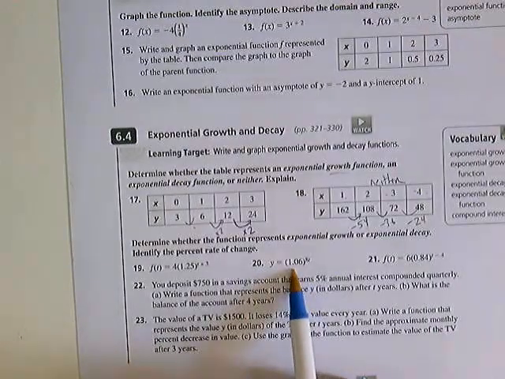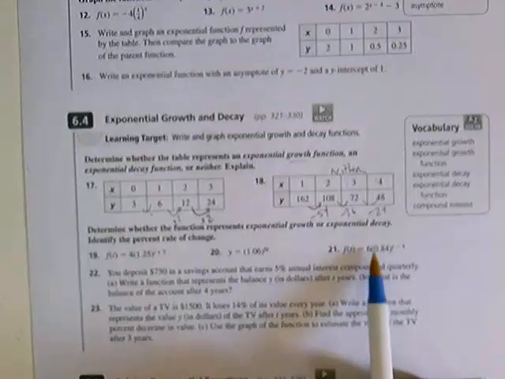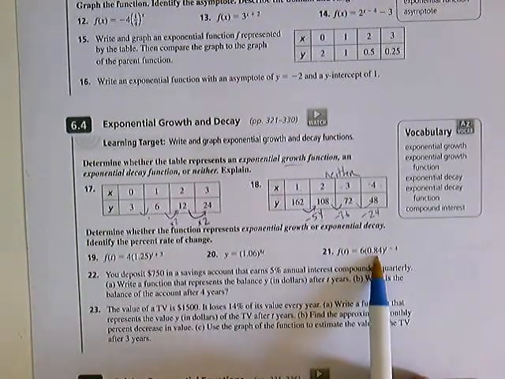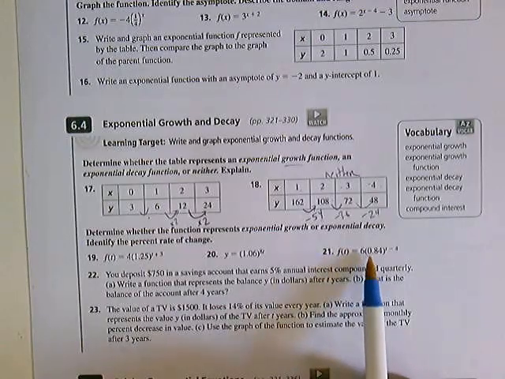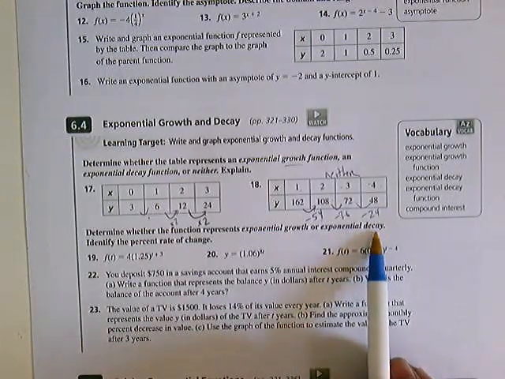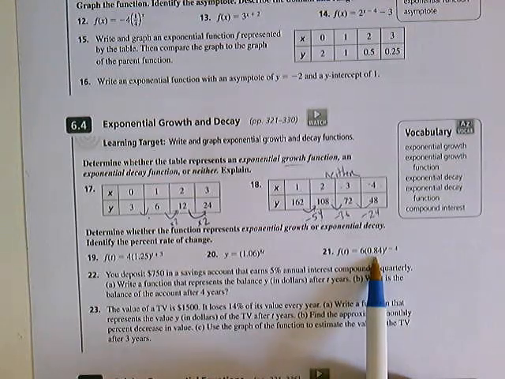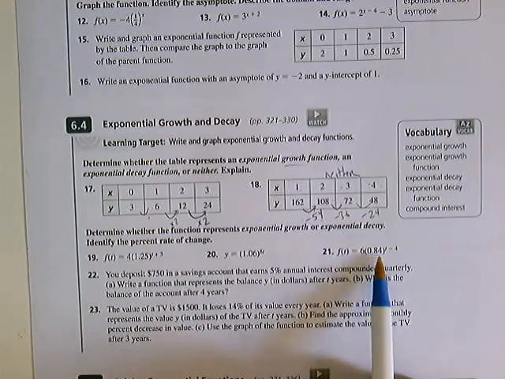Here, this went up 0.06. That went up 6%. This is the growth. And then, of course, 0.84, that's less than 1. It used to be a 1. Now it's 0.84. That went smaller. That is what we call exponential decay. And how much did it decay? Well, it went down 0.16. So it went down 16%.